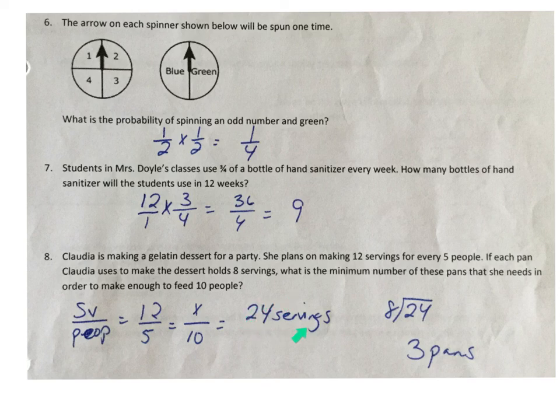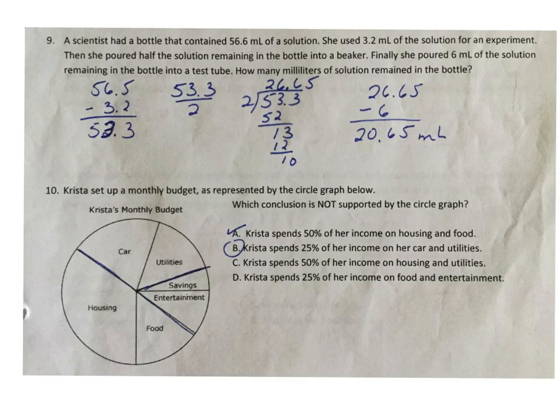But you're not done. Do not select 24 because it says one serving or one pan is 8 servings. So you have to divide this by 8. So if I'm going through and I say, okay, I need 24 servings, but 8 of them is one pan, that means you only need 3 pans. This type of question is just don't stop, keep going.